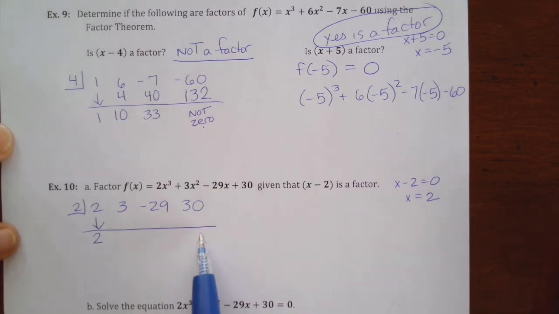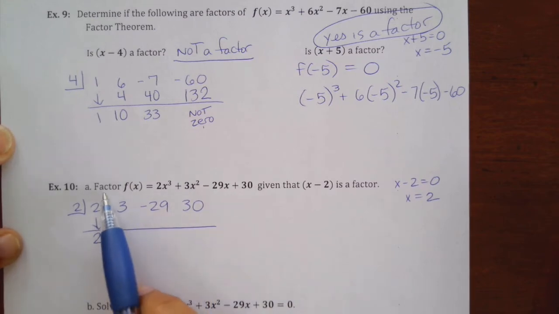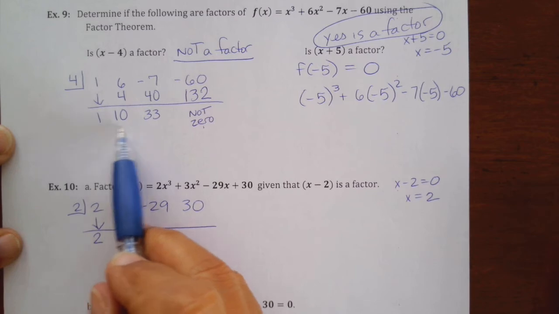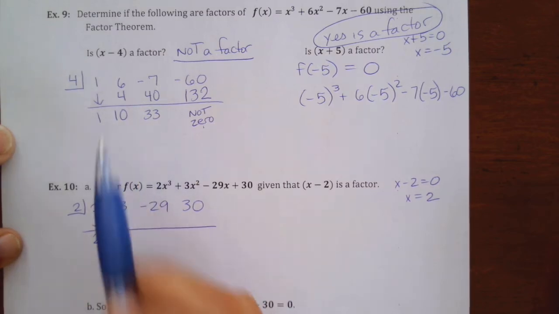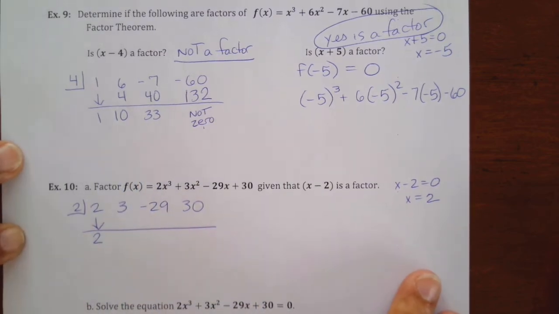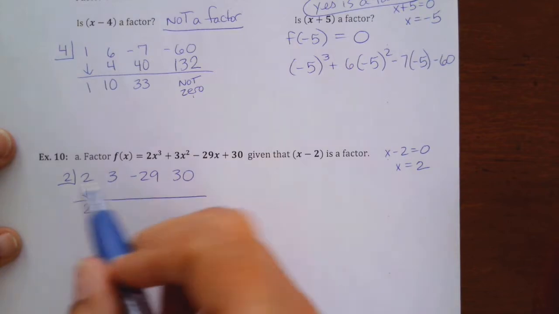So I know I'm going to get 0 here. I know that right now. So if I don't, I've done something wrong. But the thing is, because I have to factor this, I have to get these numbers. That's how I'm going to get the rest of the polynomial to factor. Okay? All right, so let's hope we get 0.